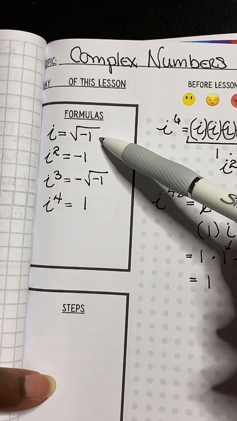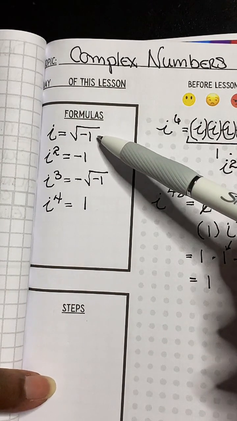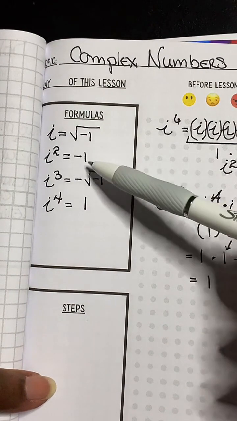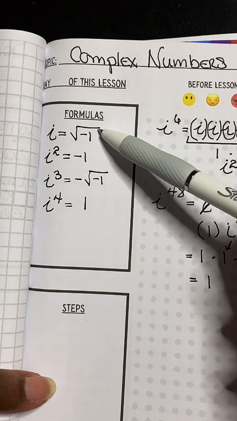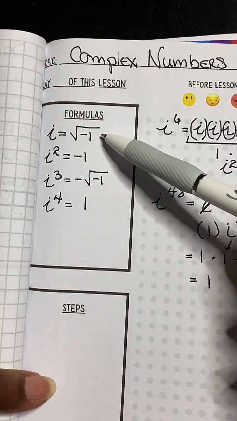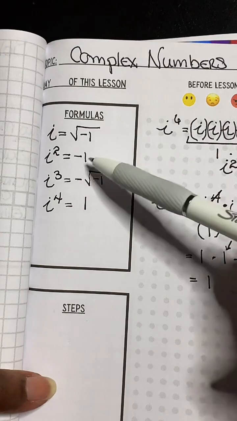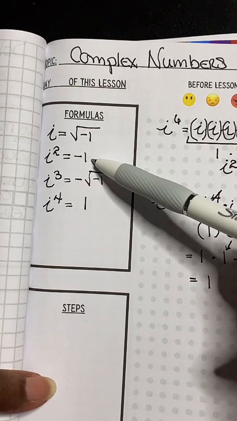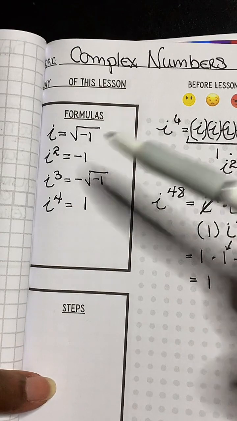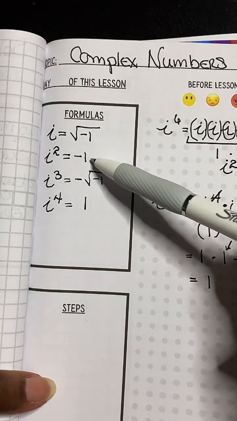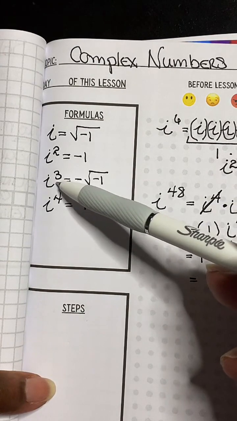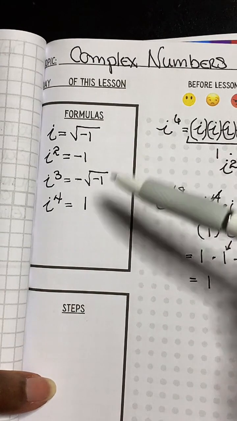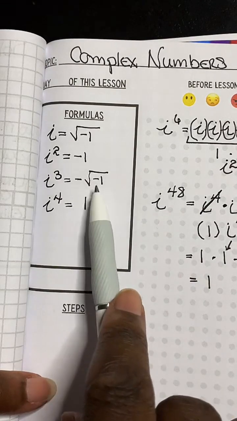But if I squared the square root of negative 1, I'm going to get, remember, squares and square roots are inverses of each other. They cancel each other out. That's where this negative 1 is coming from. Okay? So now, if I cube my i's, I'm going to have a negative i.